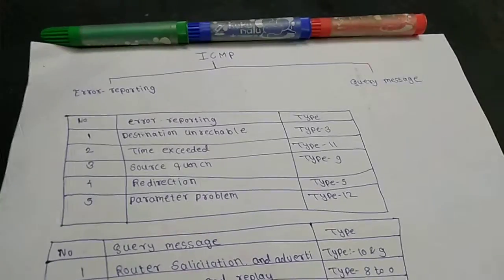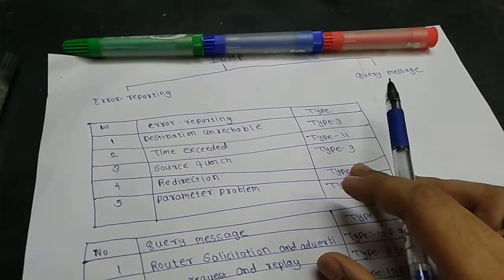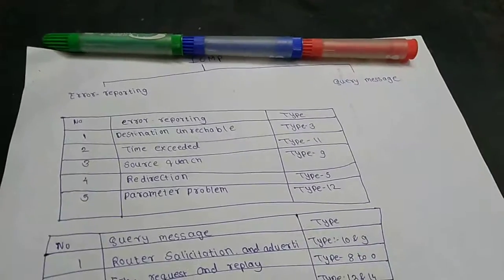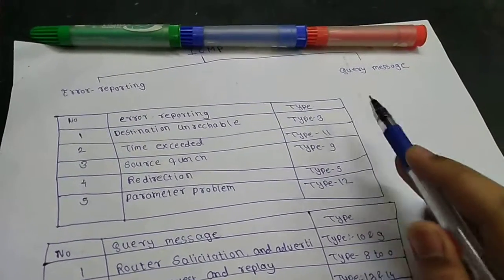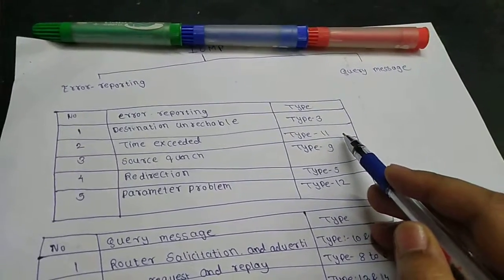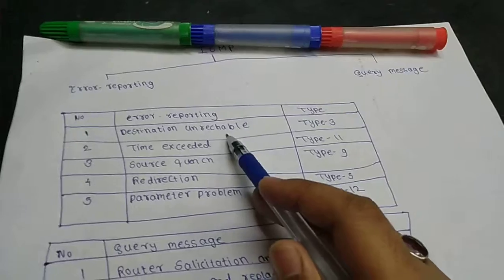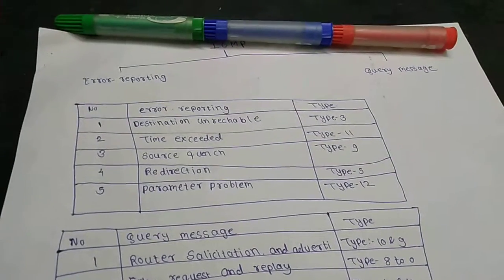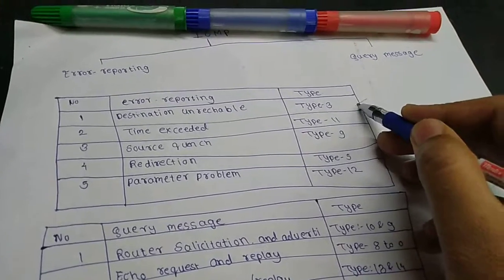ICMP provides error reporting and query message reporting. Let's check some of the errors provided by the ICMP protocol, like destination unreachable. The particular errors are defined by type, like type 3, type 11, type 9. Destination unreachable is type 3. First of all, understand what destination unreachable is. Whenever your computer sends packets from source to destination and the packet is not delivered to the destination, that is when destination unreachable applies.